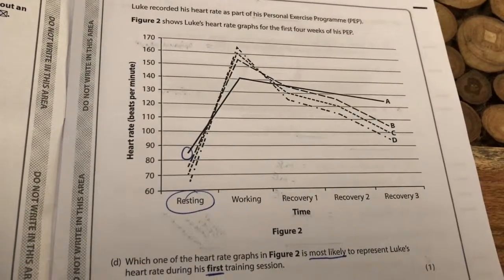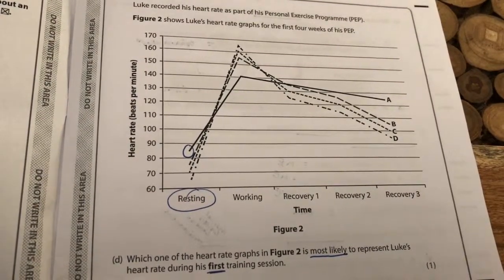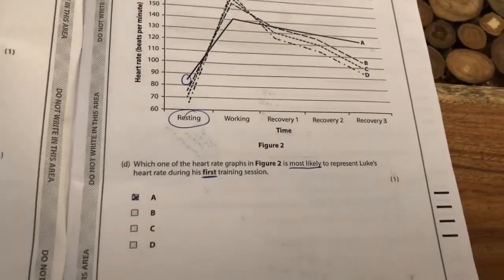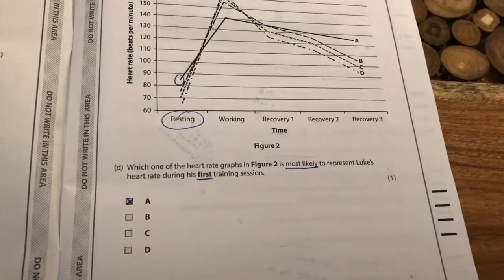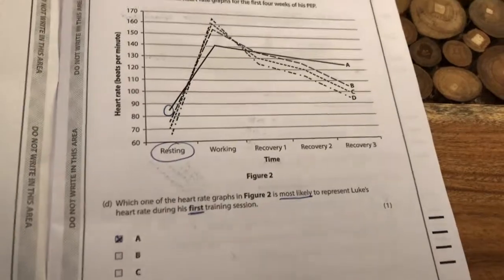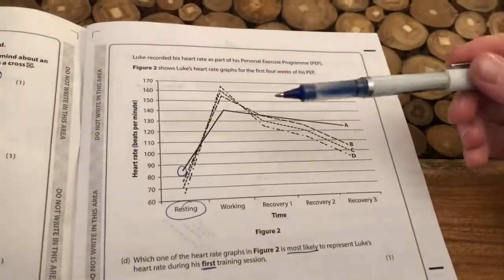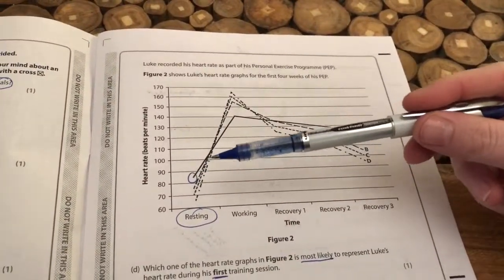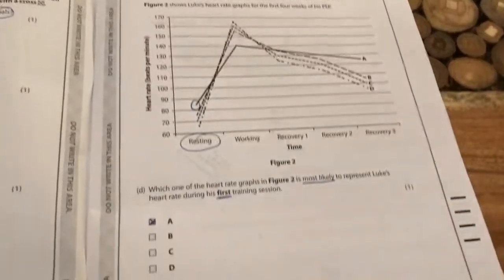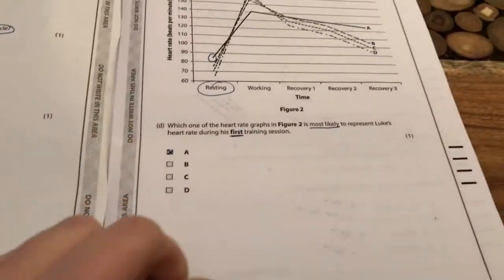You can with resting because you can see a gradual decline from a high resting heart rate to low, which means which one of the heart rates is best shown by looking at the key figure here. The one circled has got the highest resting heart rate. We follow that one down, and that only gives us the answer of A.